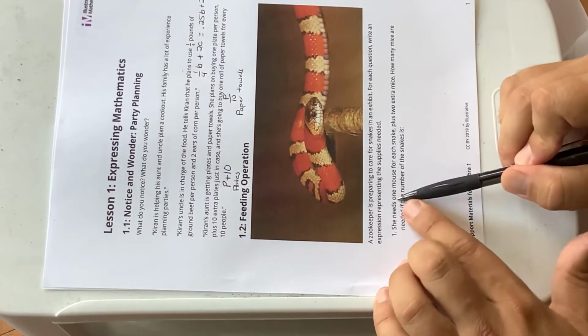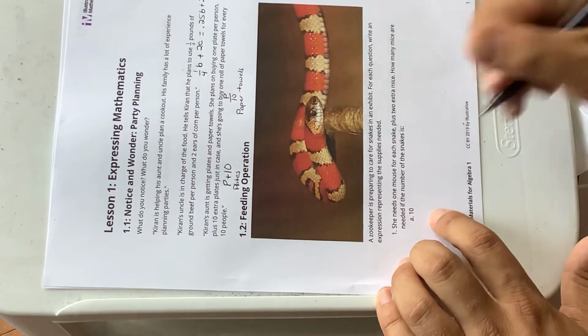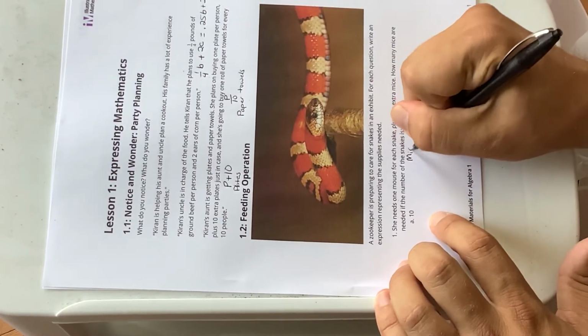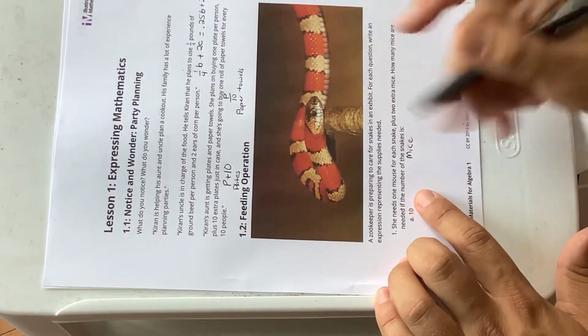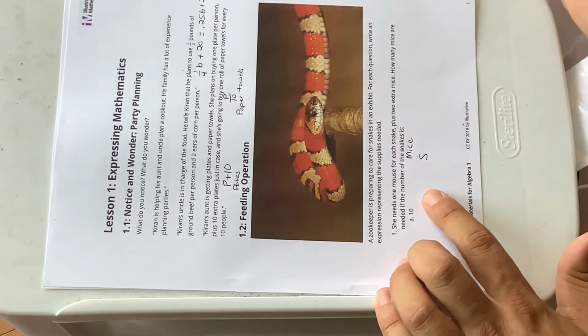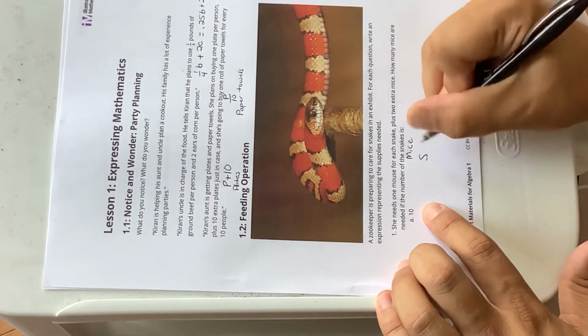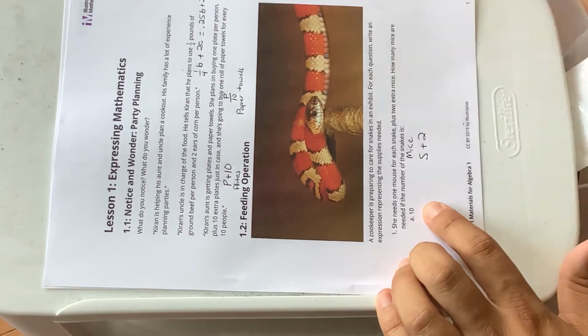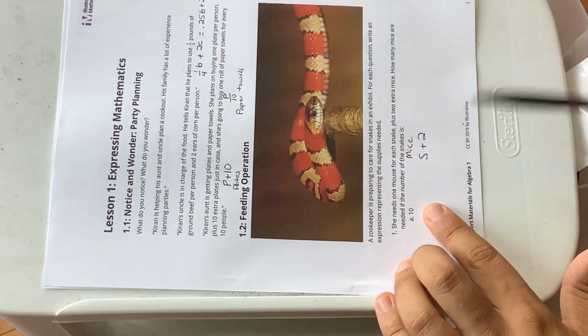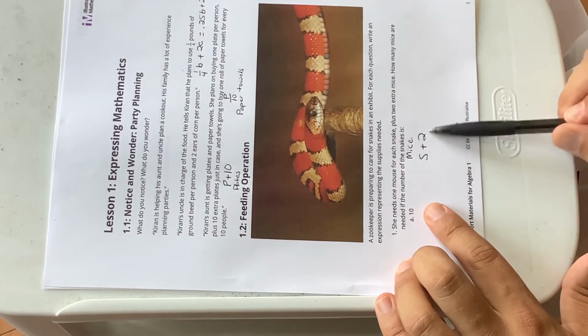So here it says 1 mouse for each snake. So I'm going to write an expression for the mice. So the mice is 1 mouse for each snake. So I just take the number of snakes, and then I add 2 extra mice. So that would be, in general, my expression.